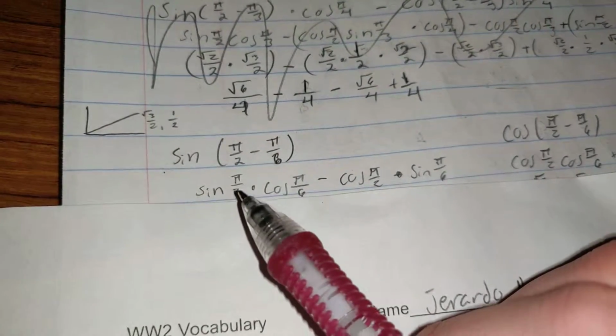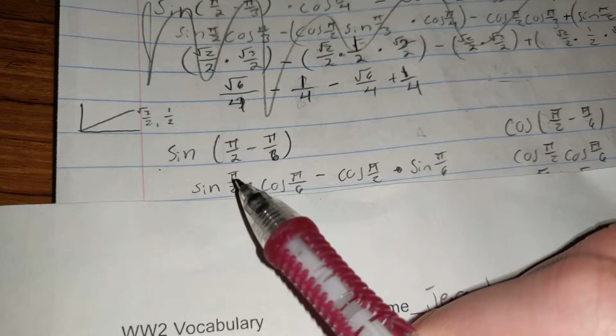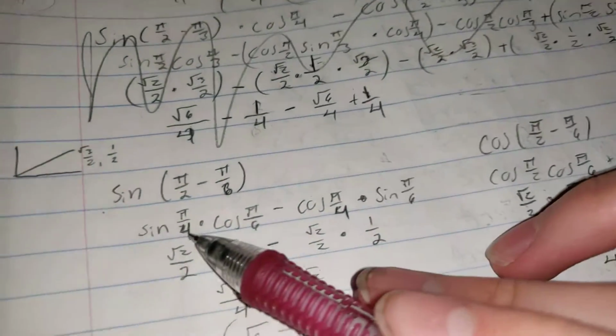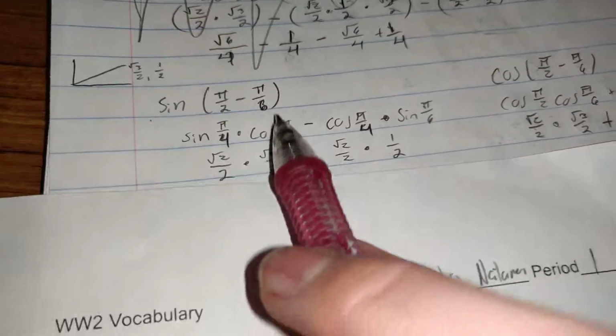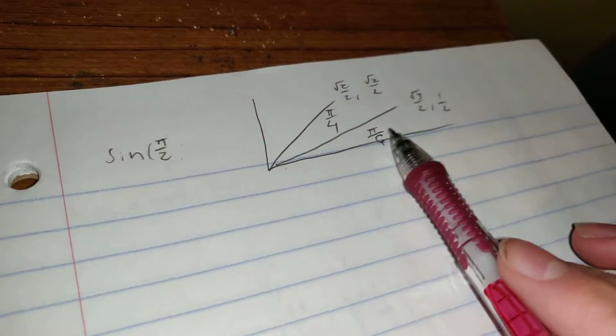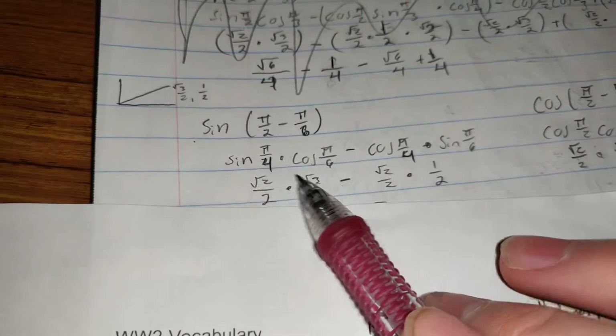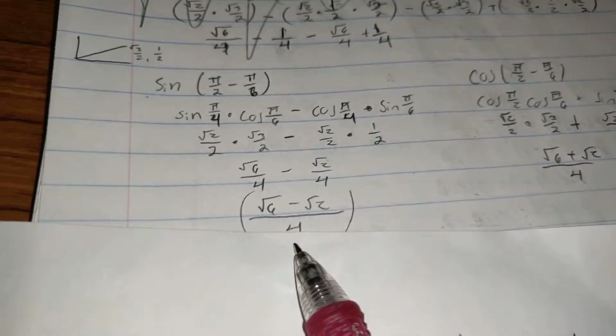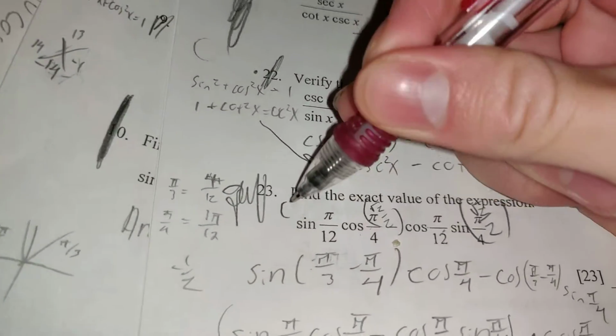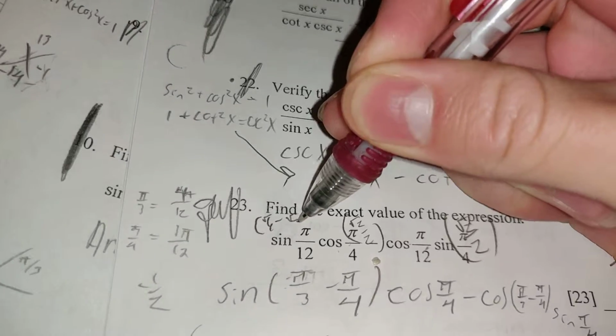Of course, you know that this... Alright, well, the sine of pi over 4 is root 2 over 2, and the cosine of pi over 6, we go over here to our unit circle, cosine right here, is root 3 over 2. Then we do the same for this and this. We multiply straight across: root 6 over 4, and that's root 2 over 2, and then we get that. We put that together, and boom, we know what the sine is now. So then we substitute that in over here. Root 6 minus root 2 over 4.